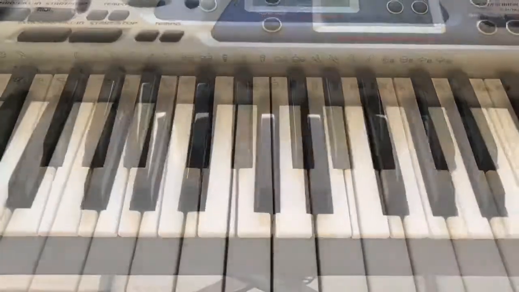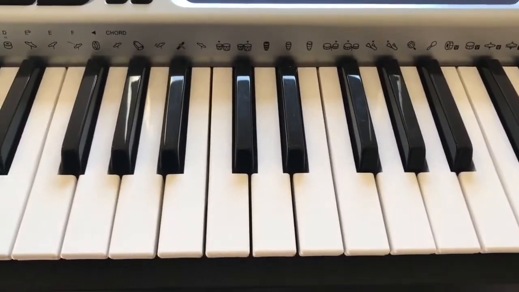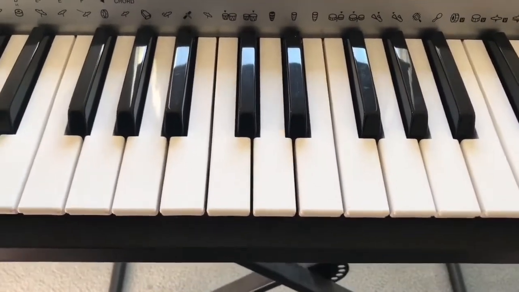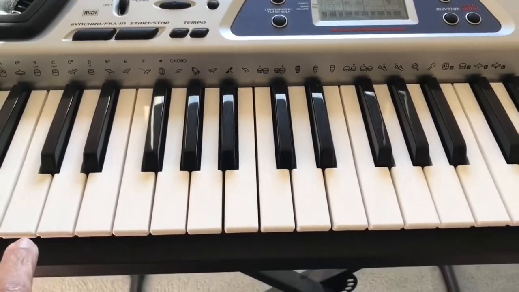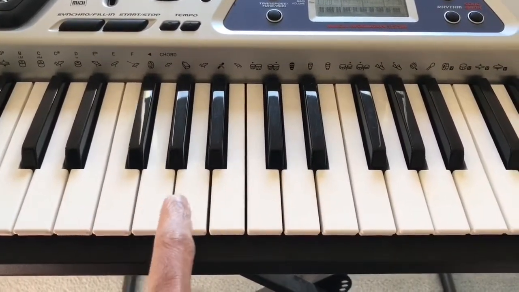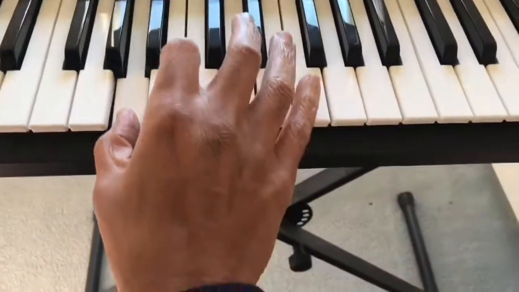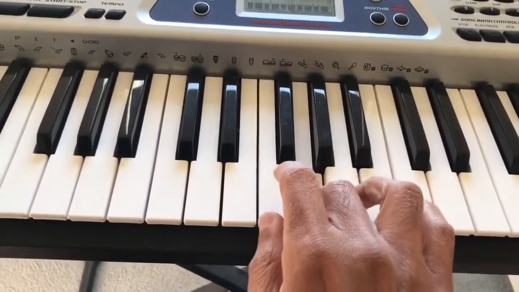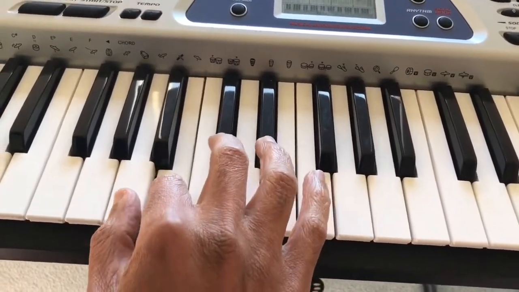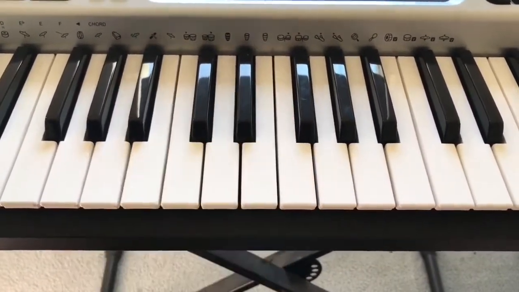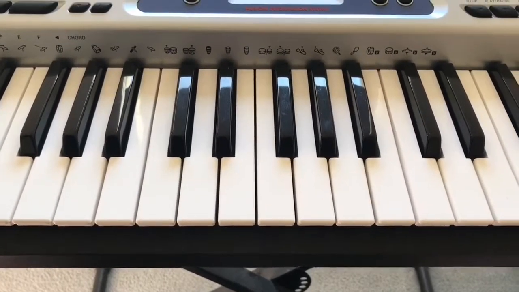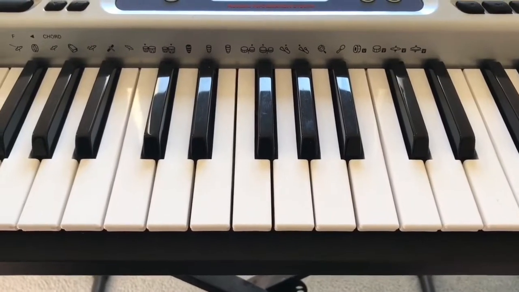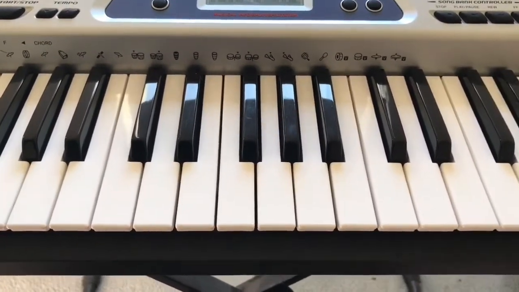One more to go. I couldn't transpose the keyboard anymore, so I had to change the shruti of the shruti box. So we're starting with the sixth key now. That's the last one: 1, 2, 3, 4, 5, 6. So that is That Asavari in Hindustani music, and in Carnatic music it's called Natabhairavi ragam.